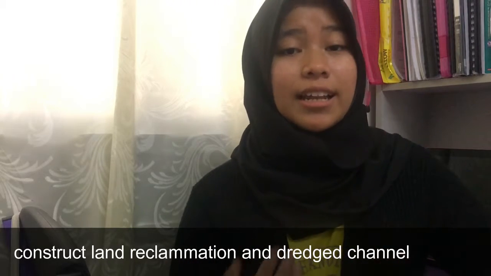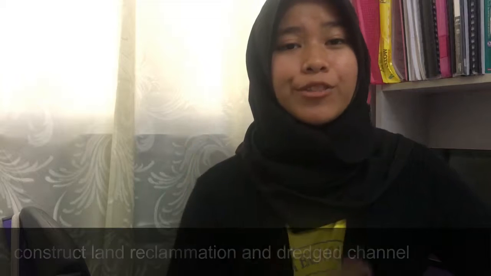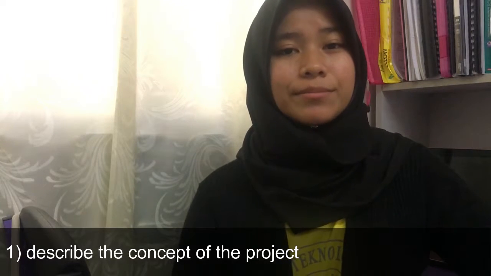For the assignment on water resources engineering, we have to construct a land reclamation and dredge channel in a river in Kelantan. So first, we have to describe the concept of the project. What we do is we introduce the area of the project, which is in Kelantan, and what the problem is. And then we introduce the concept of land reclamation and dredge channel. And then we list down the materials and the process used throughout the project.